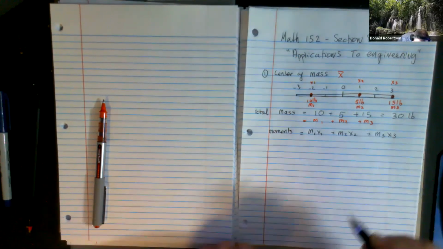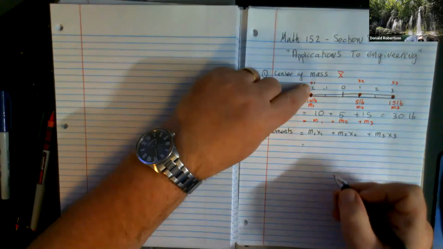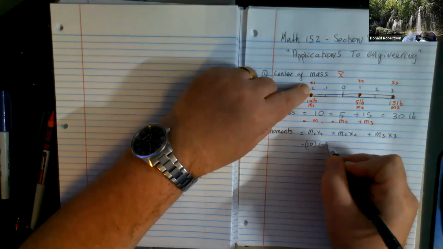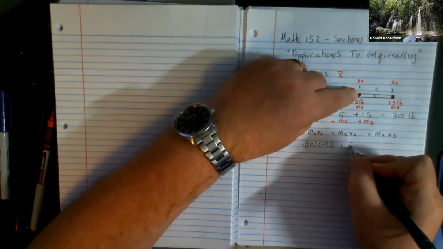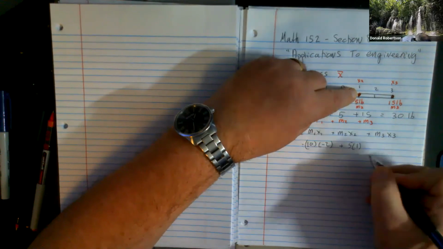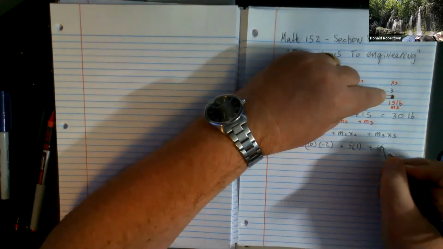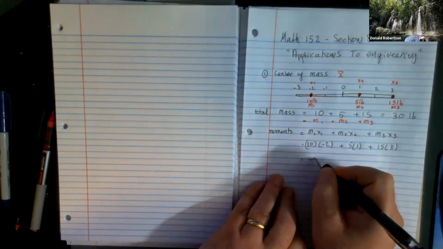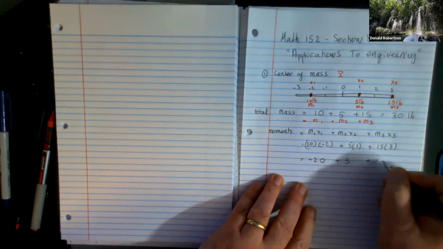So in this question, 10 times -2, right? The mass is 10, but its position is -2. In this one here, the mass is 5 and the position is 1. And this one at the end, the mass is 15 and the position is 3. This gets me -20. This gets me 5. And this gets me 45.